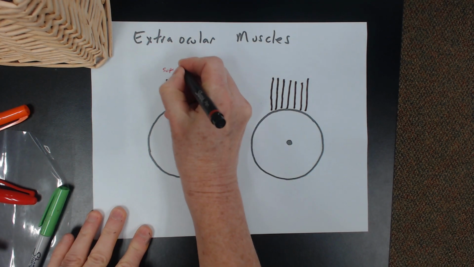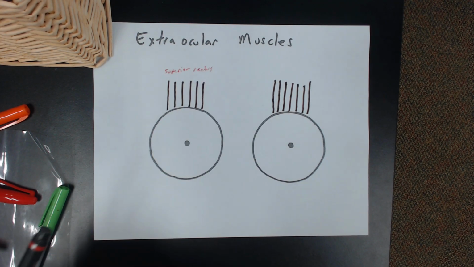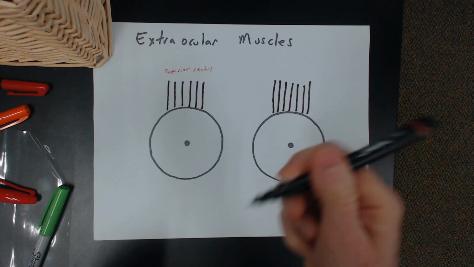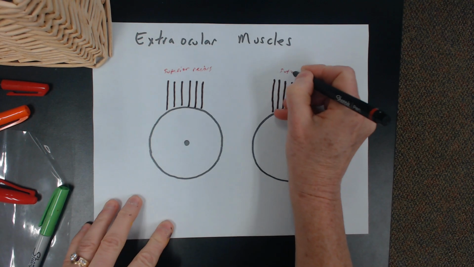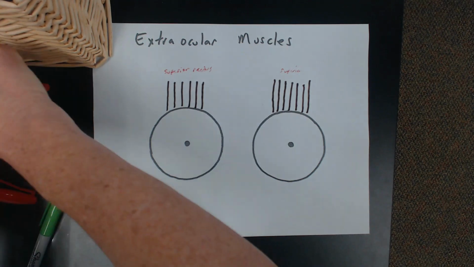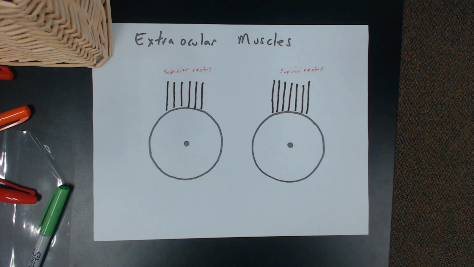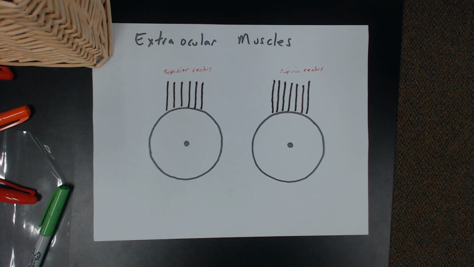It's on top, raises your eyes up, rectus. And there's one on both sides. These are my red. Okay, your superior rectus.